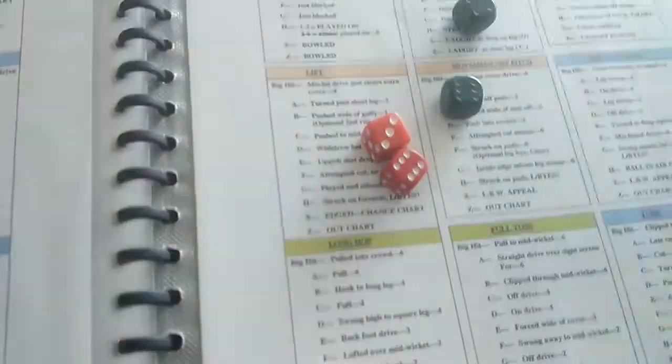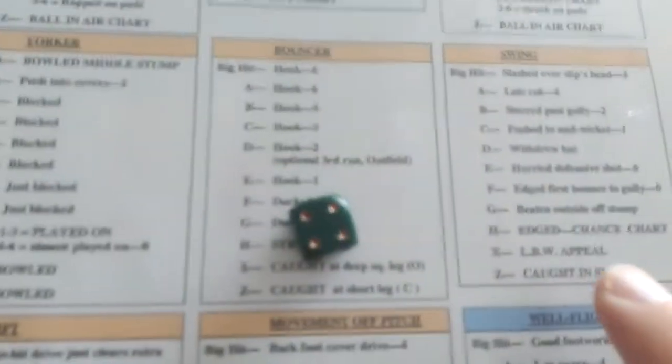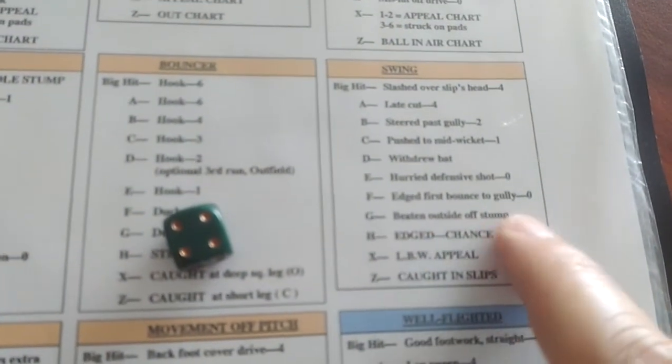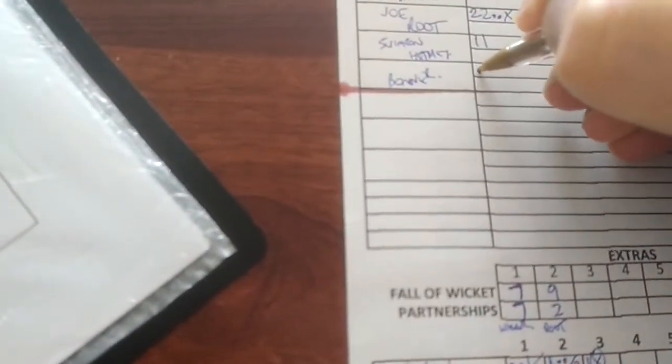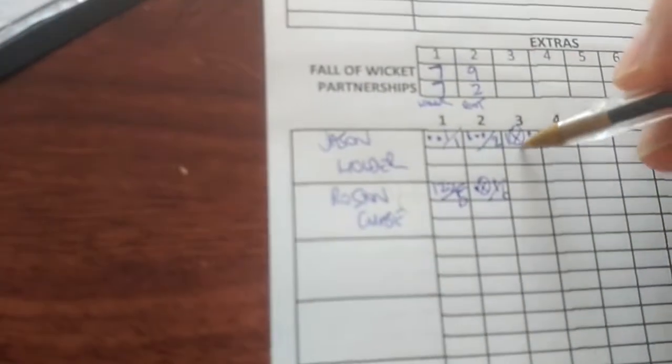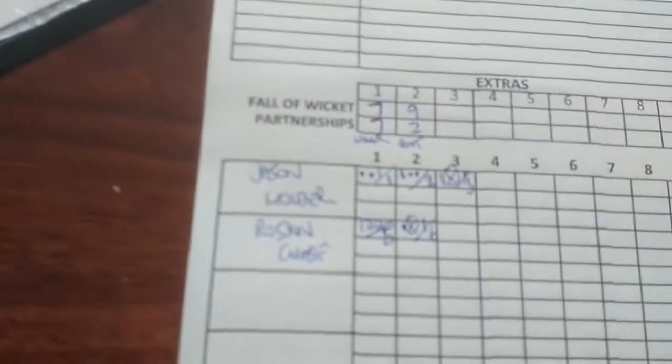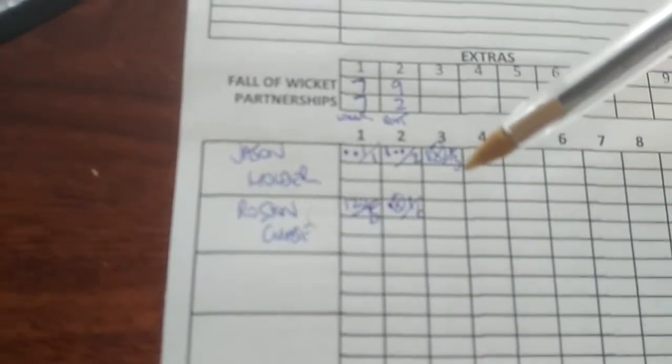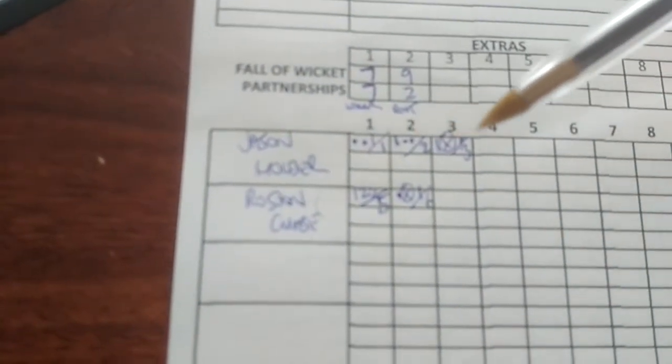Okay, we've got a 9 again, which is a swing delivery, and a 10, which is a G. And a swing G is beaten outside off stump, so that's no runs. So Bonner has quite a nervous push at that one, but no more runs. So we have 1 run to add on to the 2 runs previously, and Jason Holder is bowling very economically. He's got 3 overs, 1 wicket for 3 runs now.